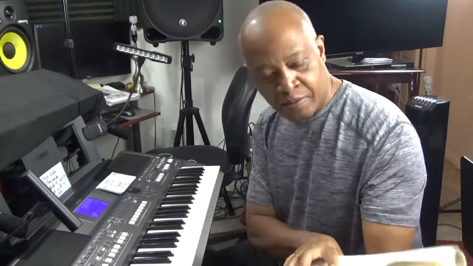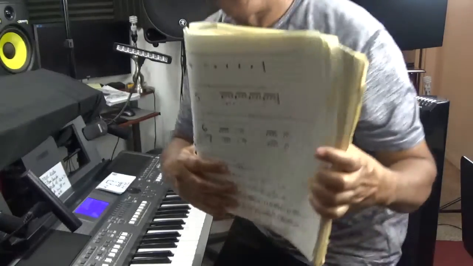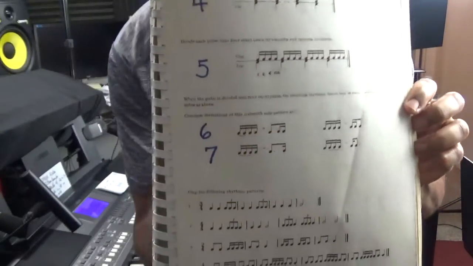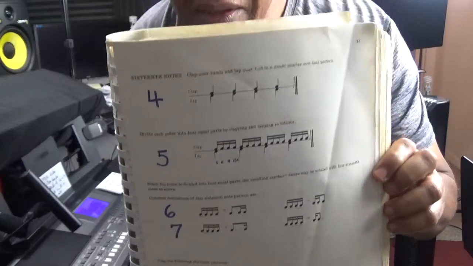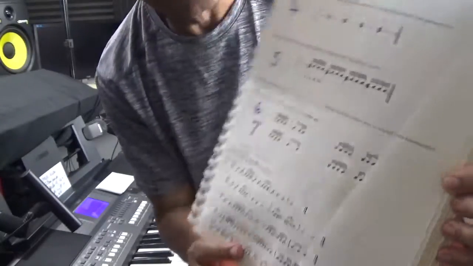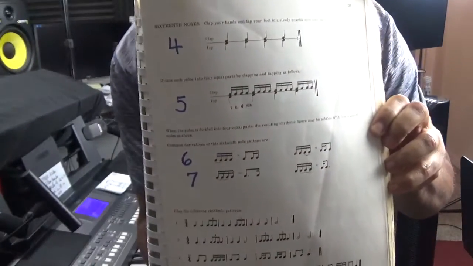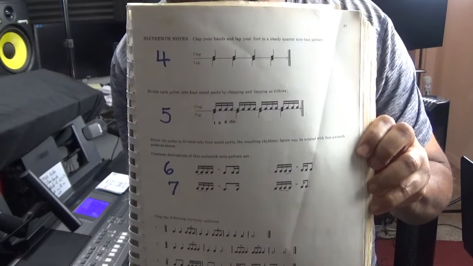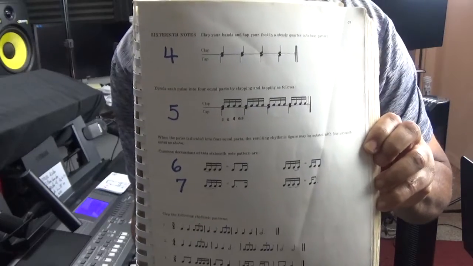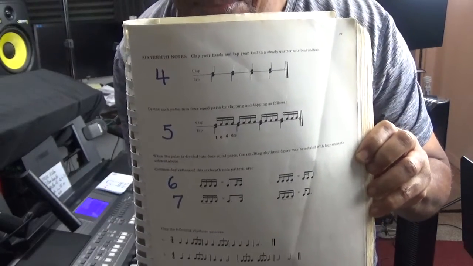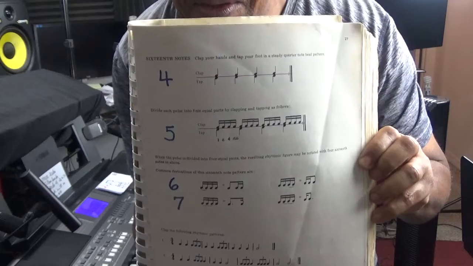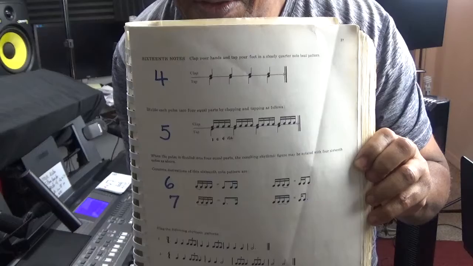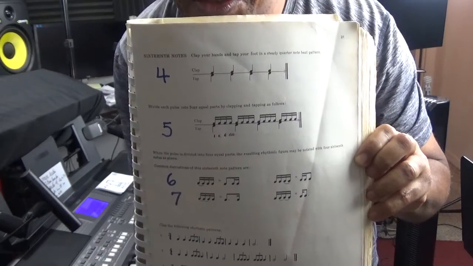Okay, 4, 5. I hope you can see that. Yeah, got the number 4, 5, 6, and 7, and those are the rhythms that involve the 16th notes.